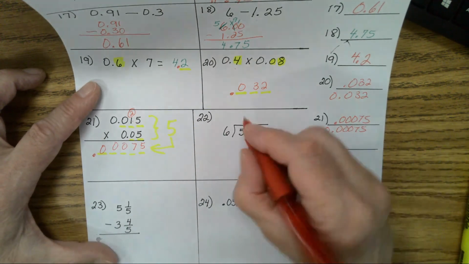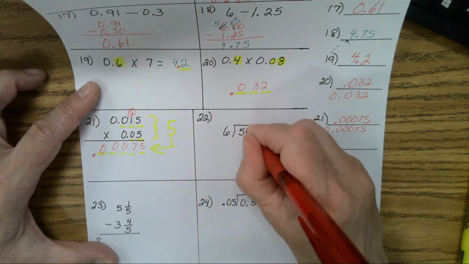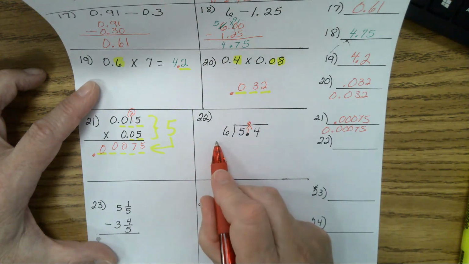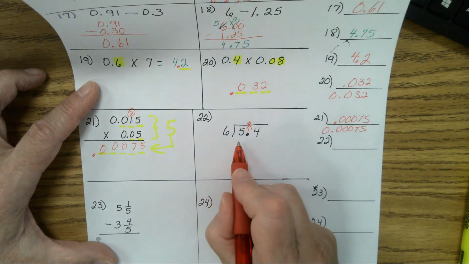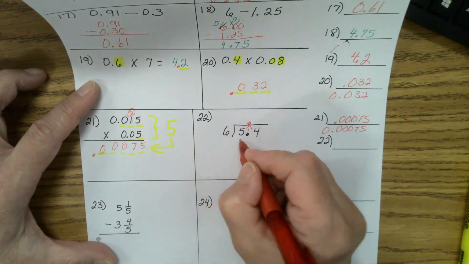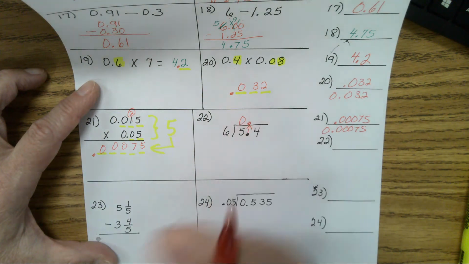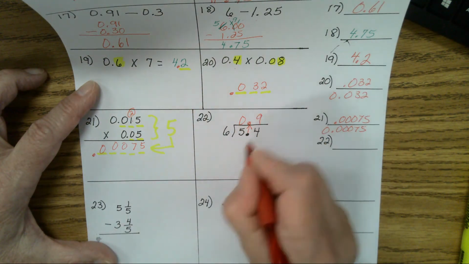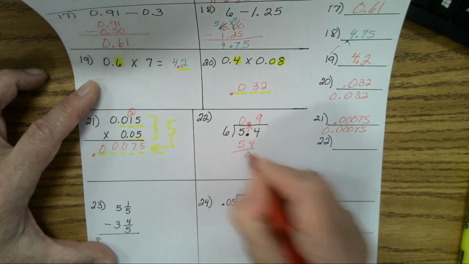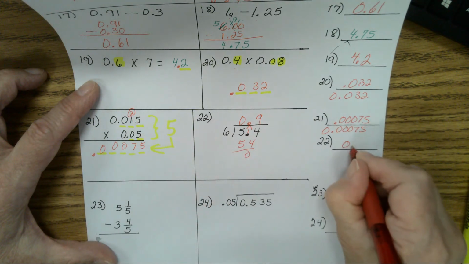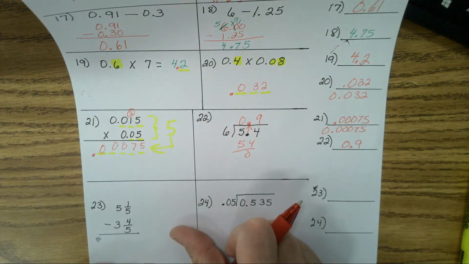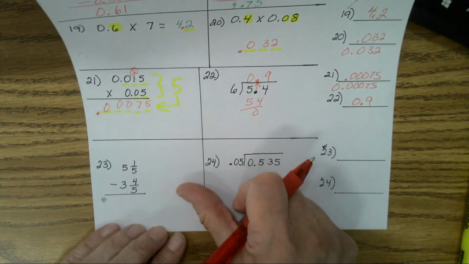When you divide, put your decimal point straight up. There's not one in the divisor, so it goes straight up before you divide. How many 6s are in a 5? None. How many 6s live in a 54? 9. And the answer is 9 tenths, 0.9. These really are not that hard. You can get them right.